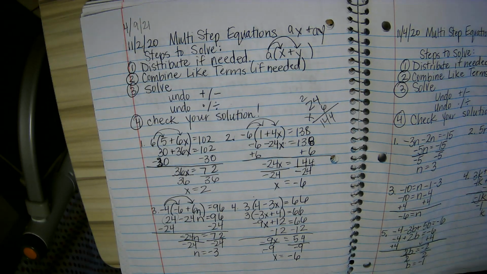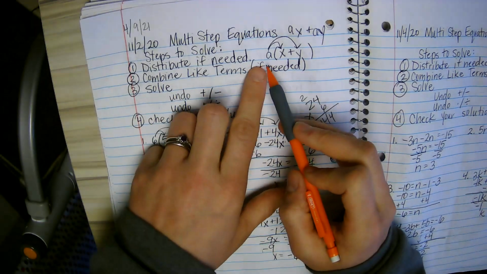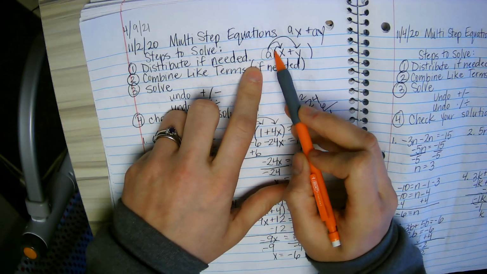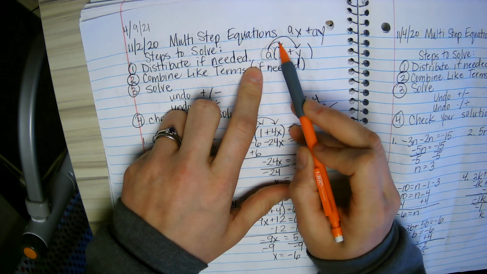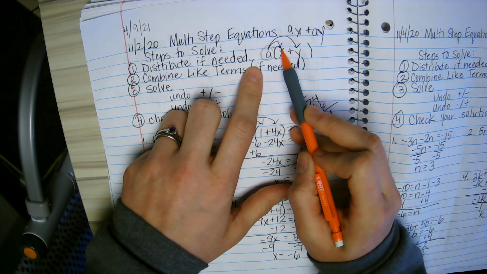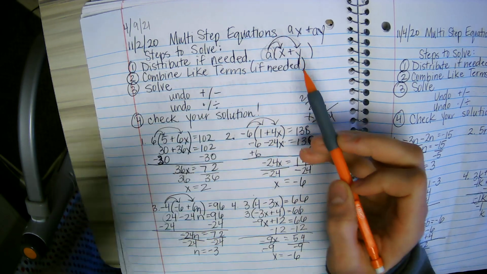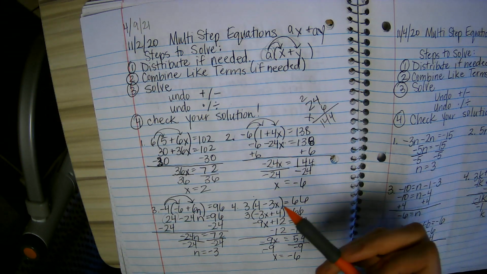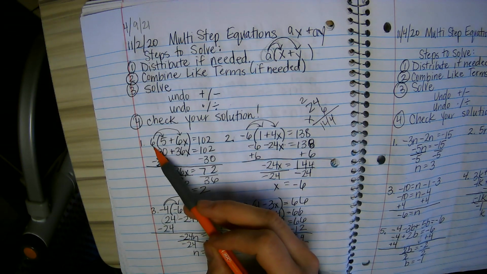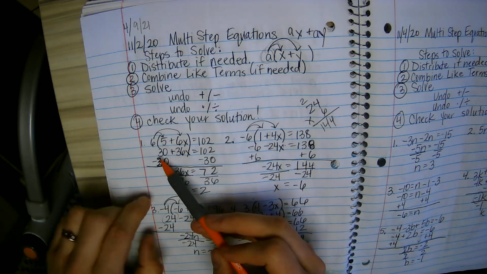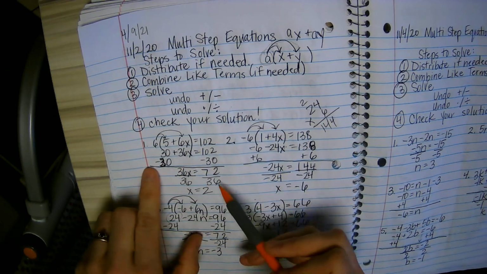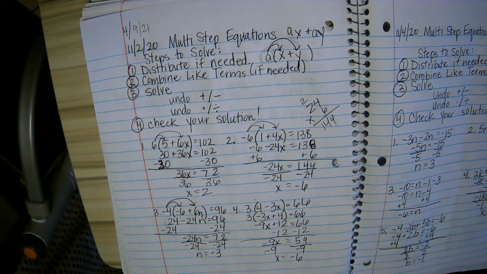Alright guys, today we're going to be doing some distribution and solving. So remember, when we distribute, we're taking whatever's on the outside of the parenthesis, multiplying it by the first and the next term. Sometimes there's more than two terms, right? So today, when we're multiplying this through, after we do that, then we're going to solve. Okay, so we're going to do some distribute and solve.